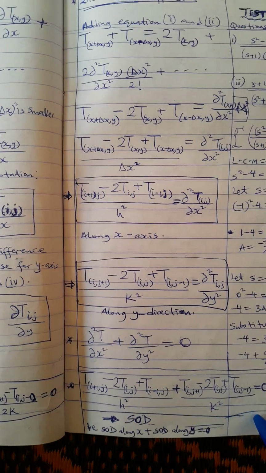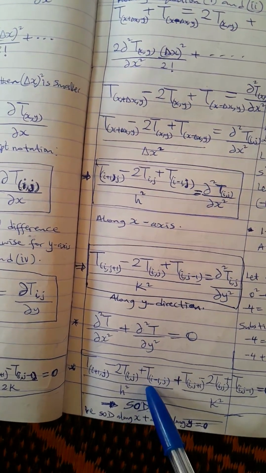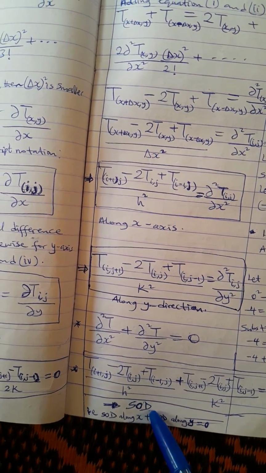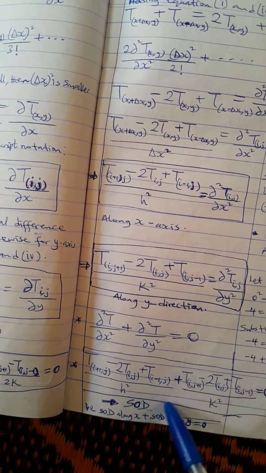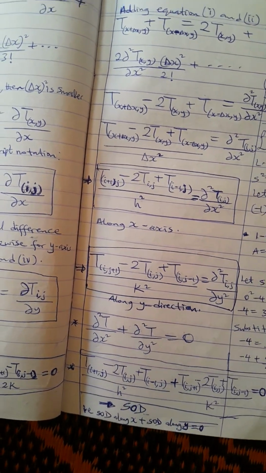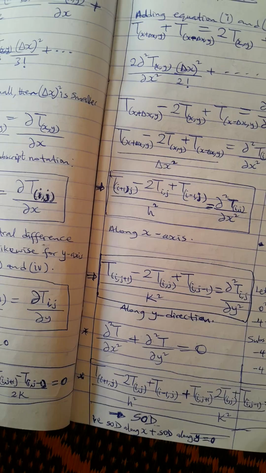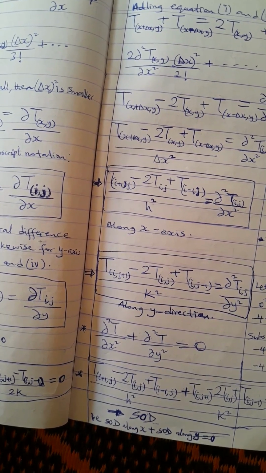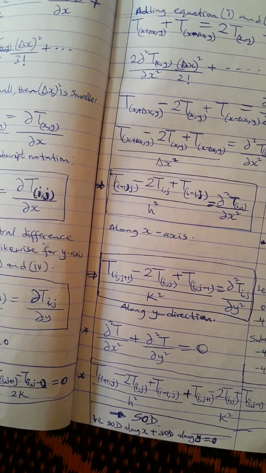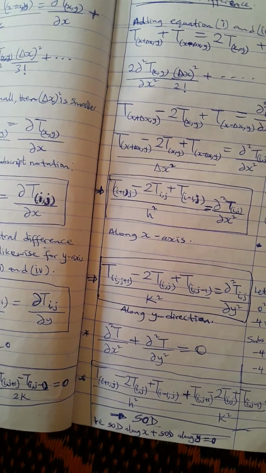And this is your, what? Second order difference equation. So I think that's all for the first order forward difference, first order backward difference, central difference, and also second order difference.